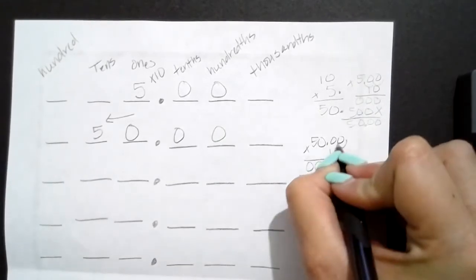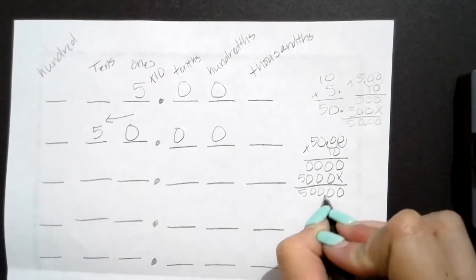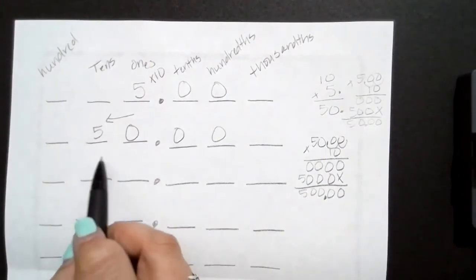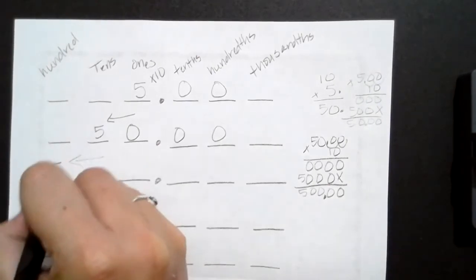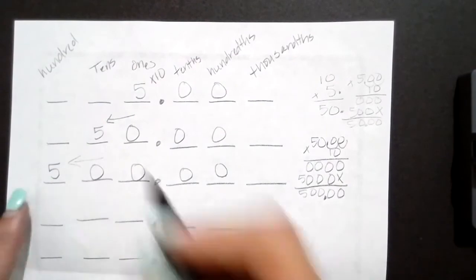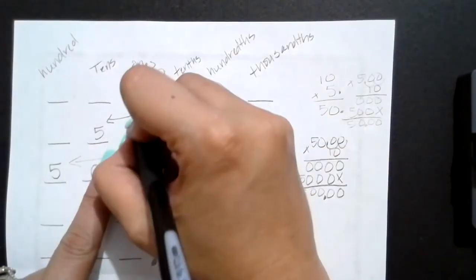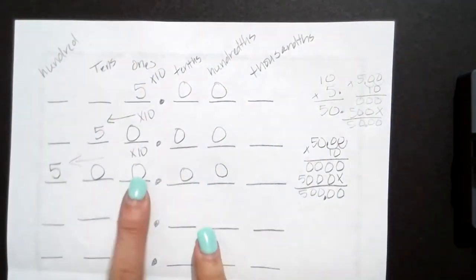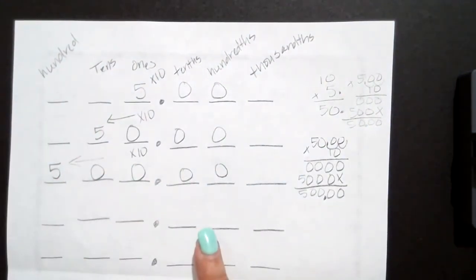My decimal is 1, 2, 1, 2. Well, that gives me 500. Well, that means this 5 is moving over 1, and then the rest are going to be zeros here. So multiplying by 10, so I times by 10 here, I times by 10 here. What happened is it just pushes that 5 over.